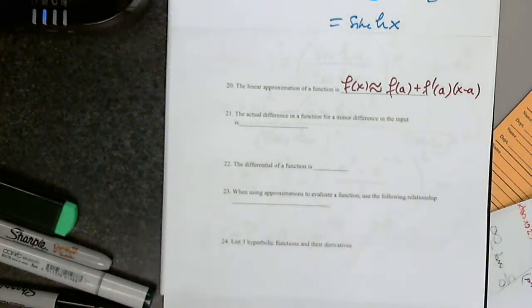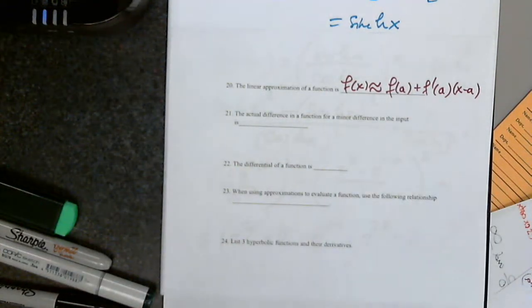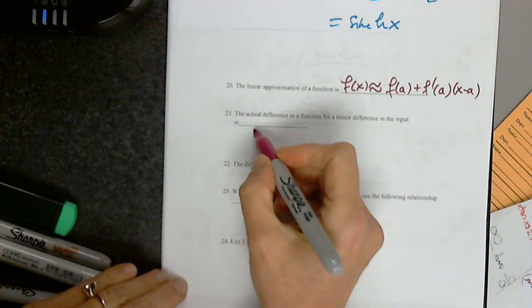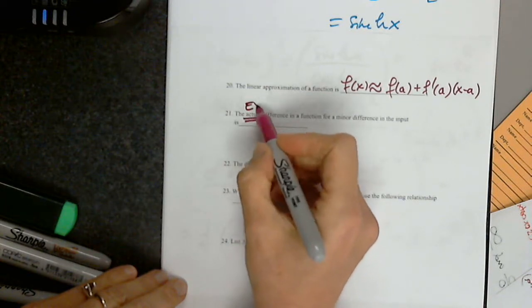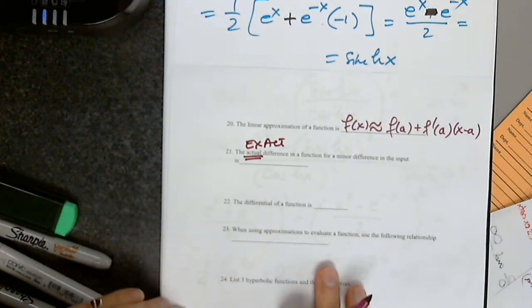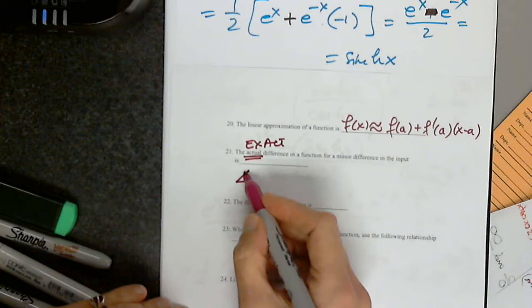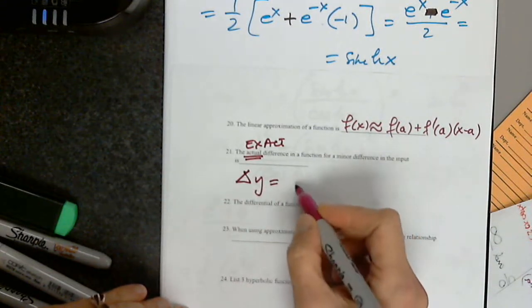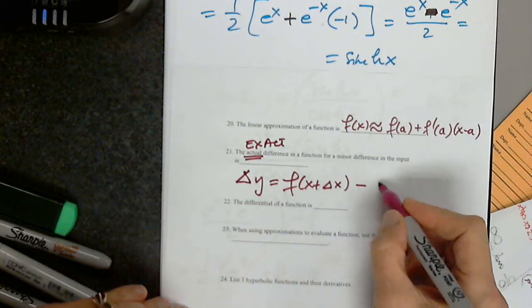You can use the relationship to evaluate it. The actual or exact difference in a function for a minor difference in the input is called delta y, and the definition is f of x plus delta x minus f of x.